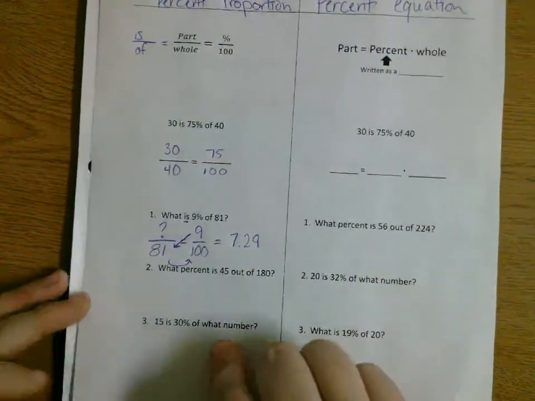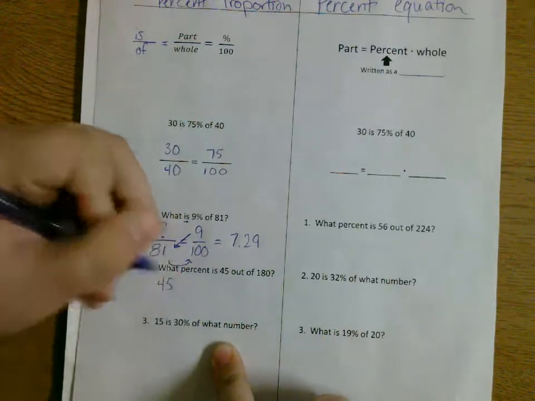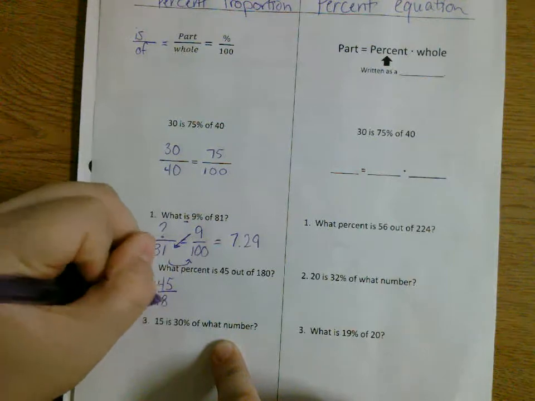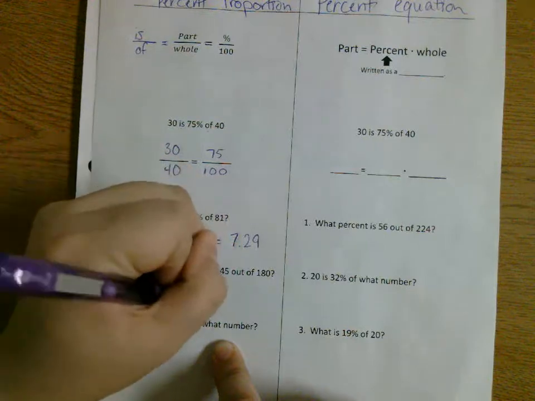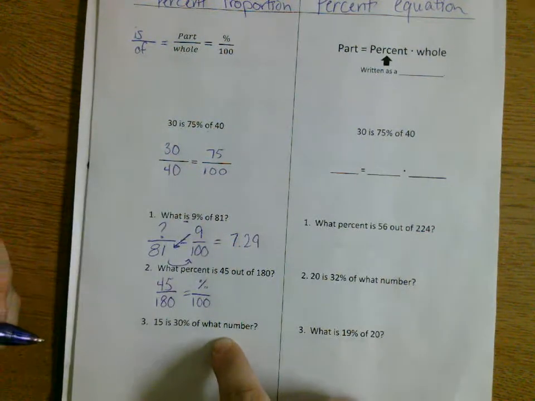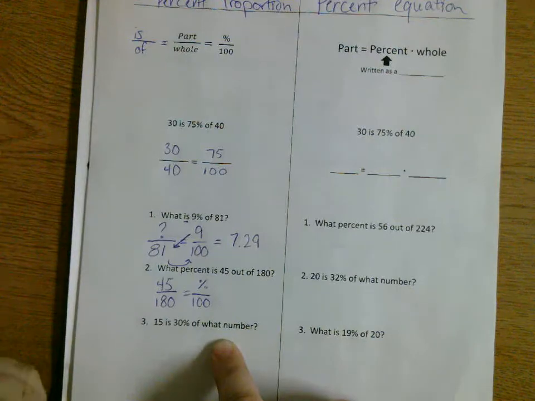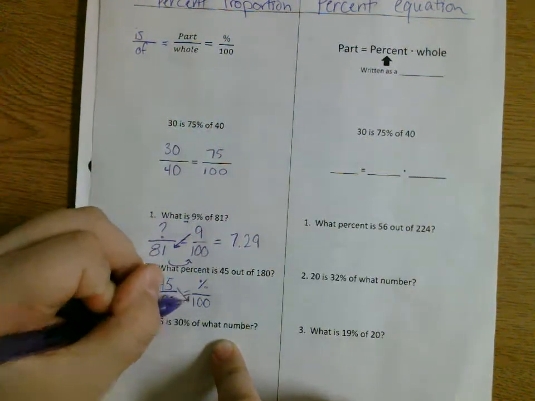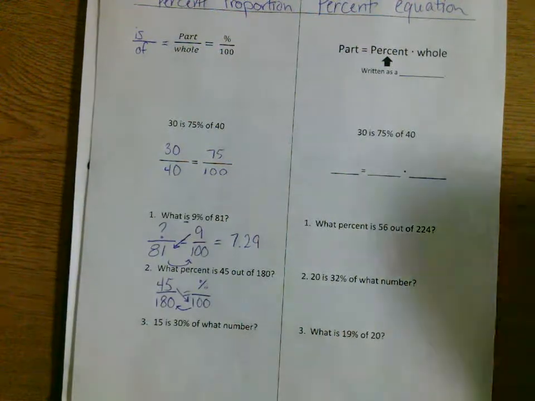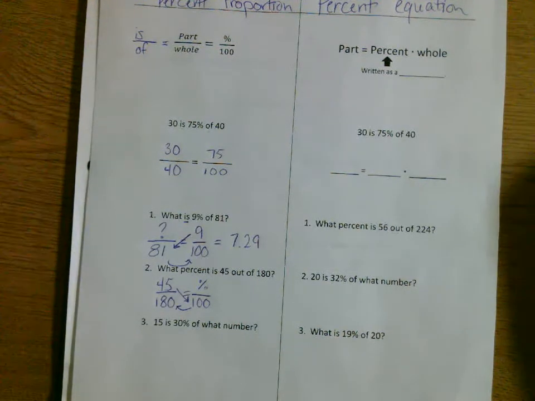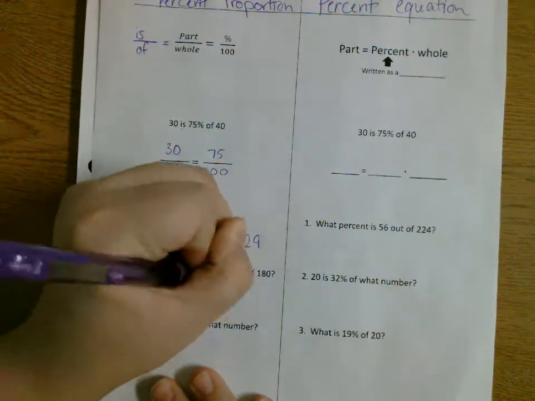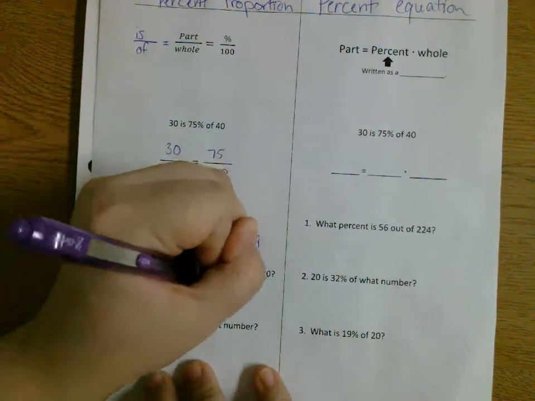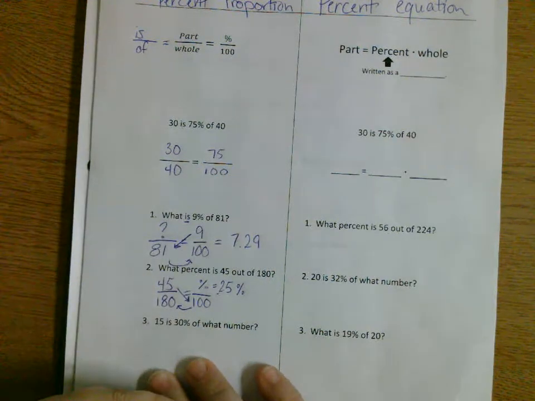What percent is 45 out of 180? We're trying to find our percent, which is always out of 100, because a percent is part of 100. So again, cross multiply and divide. 45 times 100 is 4,500, divided by 180 is 25. In other words, 25%. Please make sure you answer correctly.